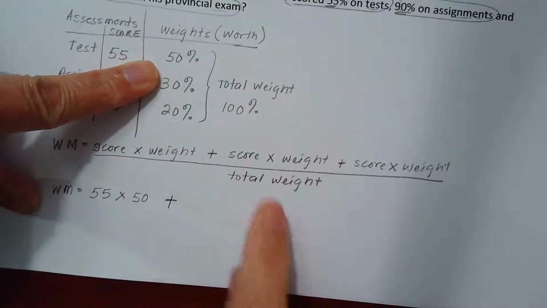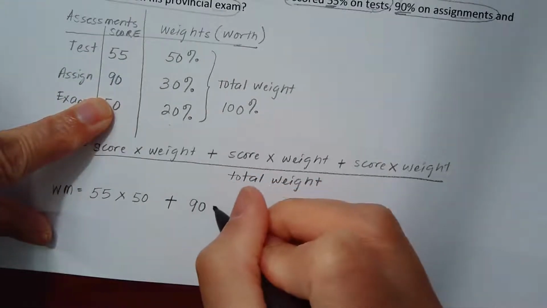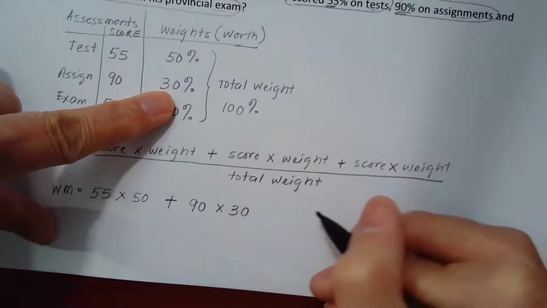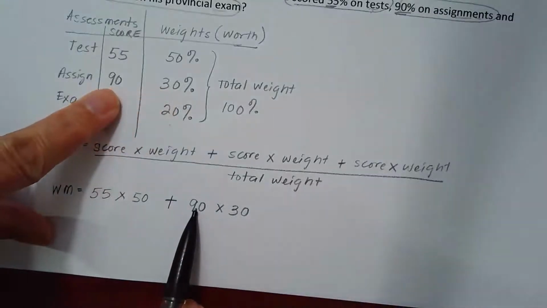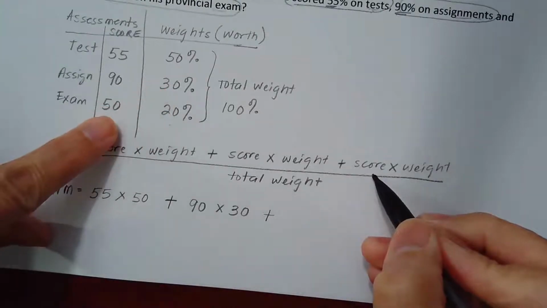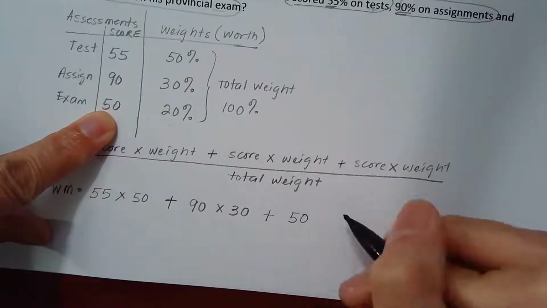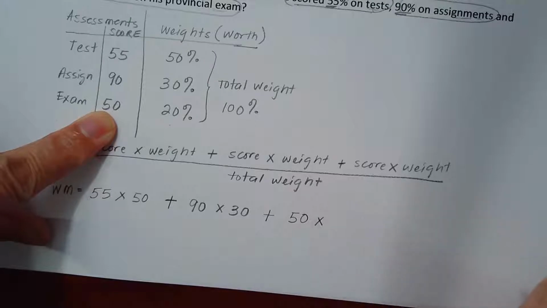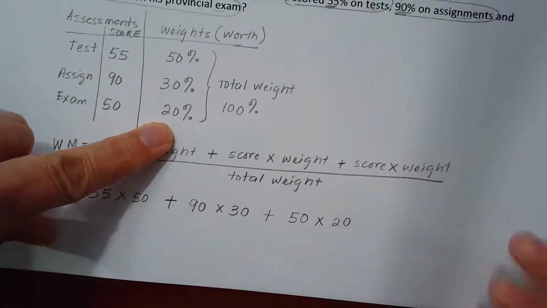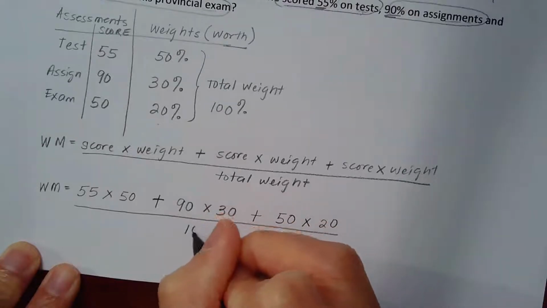Okay, let's go to the next one. Assignment. Assignment, he scored 90 times the weight. The weight is 30. Okay, score is 90 times the weight is 30 plus, and then you go over here, exam. Exam is 50%. That's his score. And then the worth is 20%, times 20, divided by a total weight of 100.